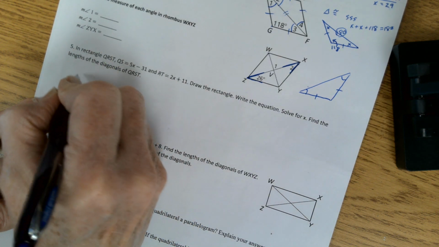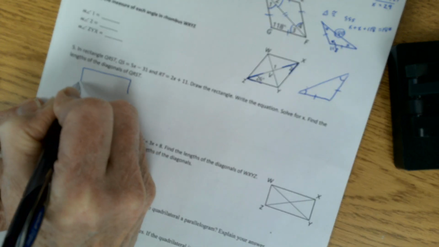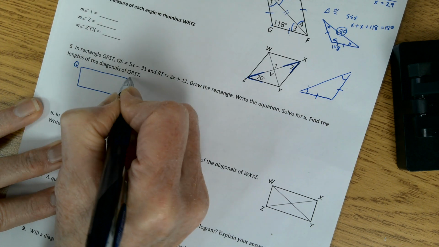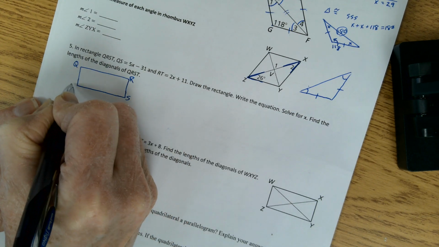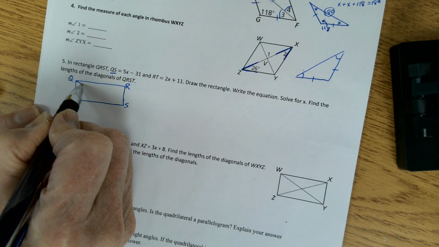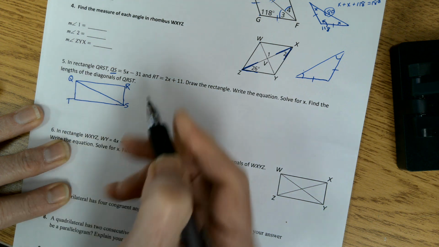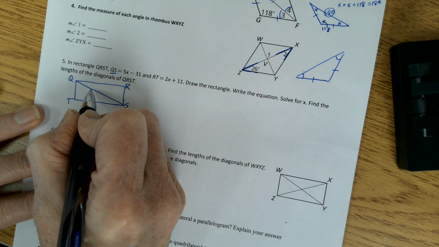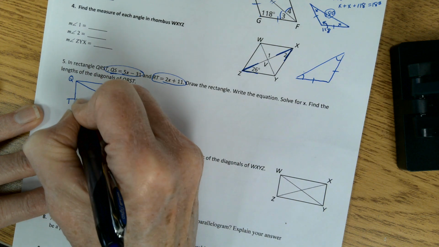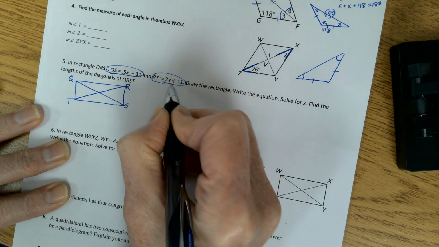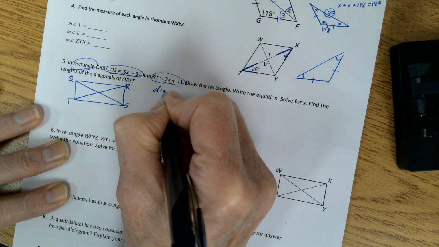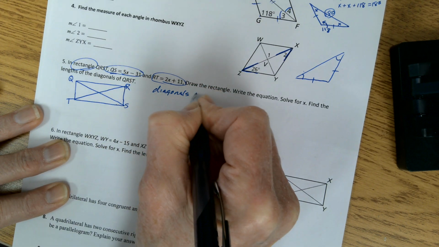This one, rectangle QRST. I'm going to make it long and skinny so it's more obvious. The length from Q to S is 5x minus 31. The length from R to T is 2x plus 11. In a rectangle, diagonals are equal length.